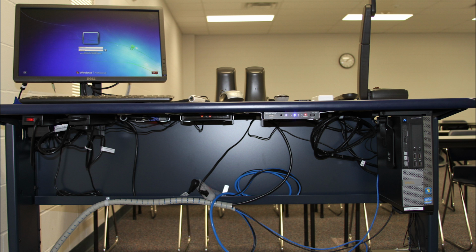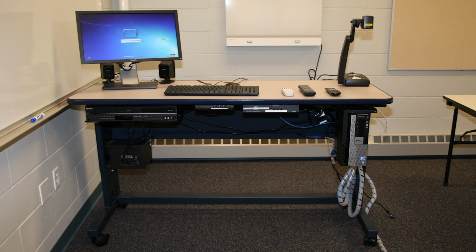Hello, today we will be going through the steps to use the multimedia card. First we'll need to identify which multimedia card we are working with. At SCC we have two types of multimedia cards, a VGA version and a HDMI version.